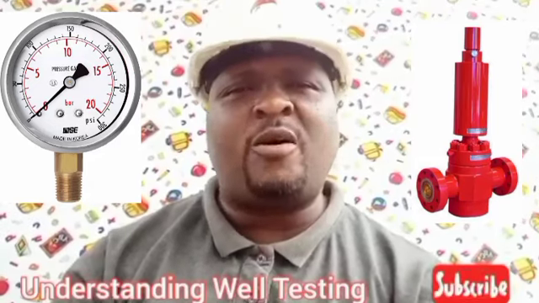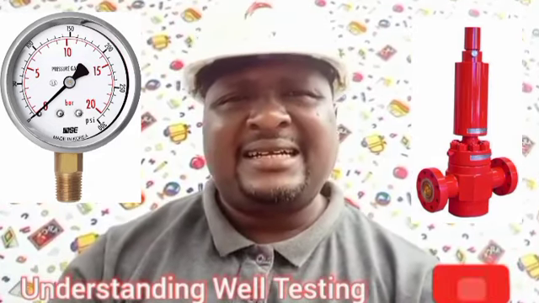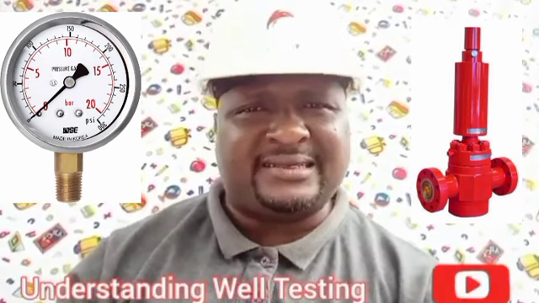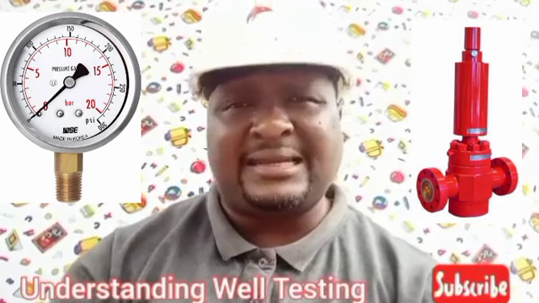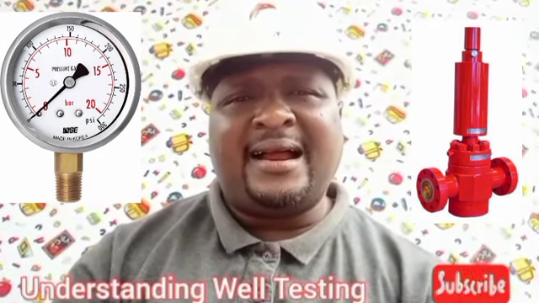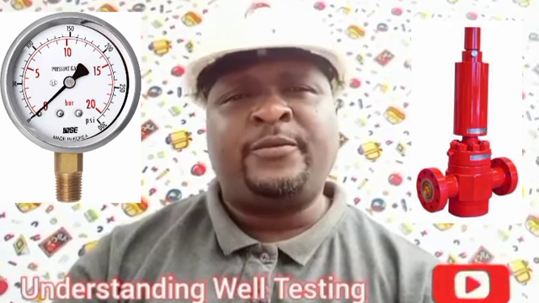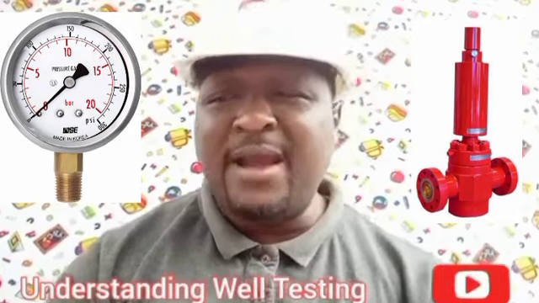We shall look at some of the equipments that we use in well testing. There are special equipments. Some of the equipments are computerized, some of them are manual, and some of them are used to make sure that the measurement is being carried out.